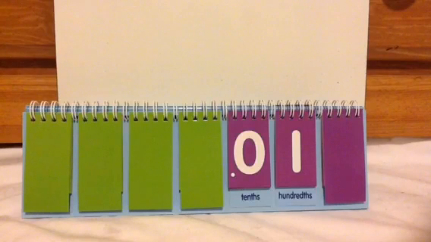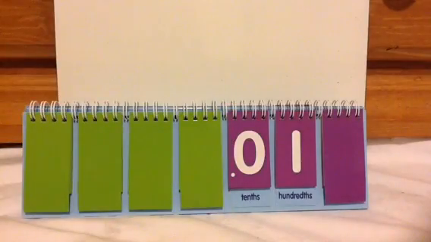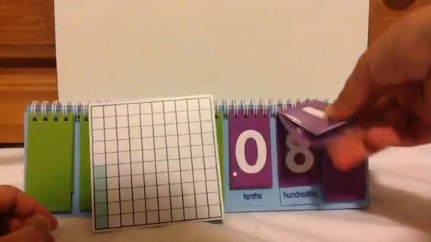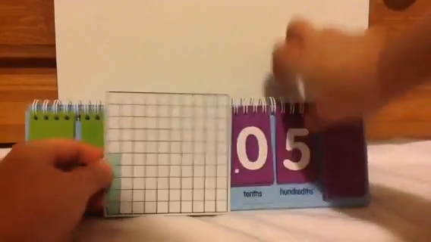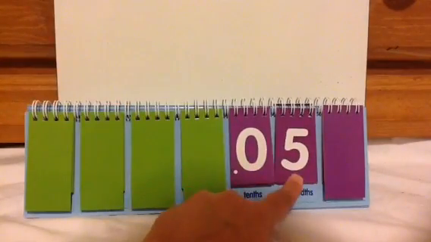And so when we have pictures to represent that, you would have like one of these with spaces in it. So let me find one that's under, here we go. So this is 5/100ths. And so this would be my picture. And so this has more value than this.